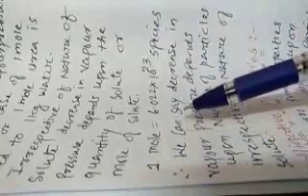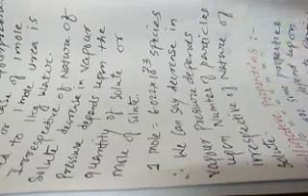Now, a mole depends upon the number of species. That means 1 mole is equal to 6.022 into 10 to the power 23 species. Therefore, we can say the decrease in vapor pressure depends upon the number of particles, irrespective of the nature of the solute.